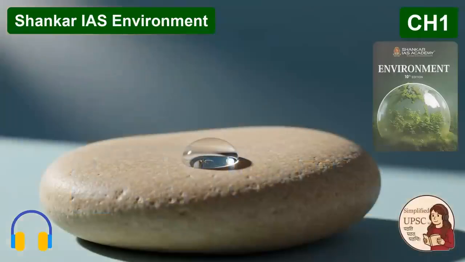These are the consumers. They can't make their own food, so they get their energy by eating others, either the plants or other animals. And third, a group that's often overlooked but is absolutely vital, the decomposers. These are mainly things like bacteria and fungi. Why are they so critical?